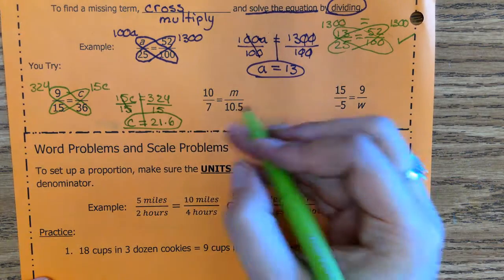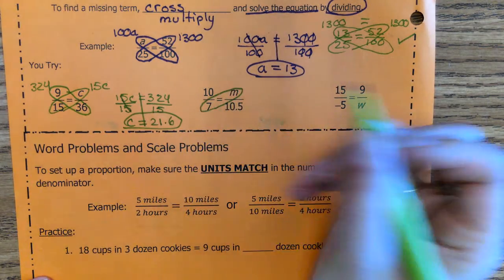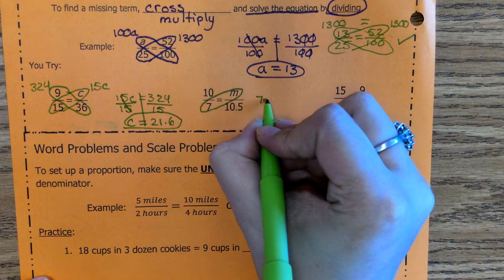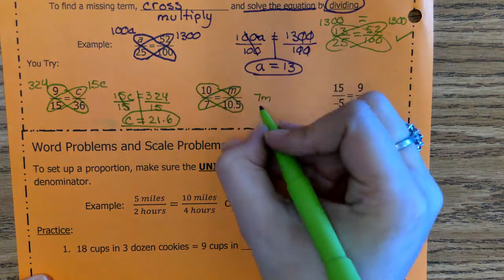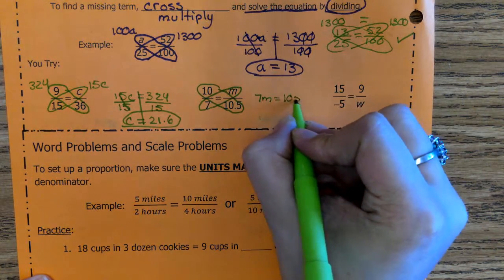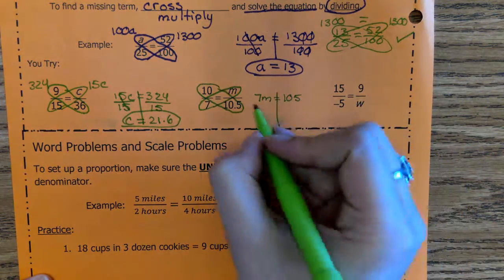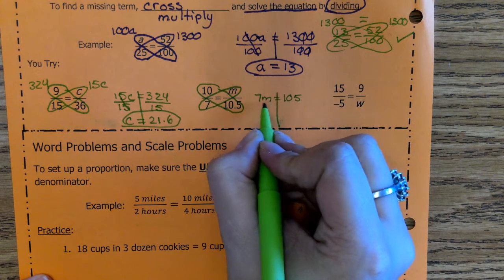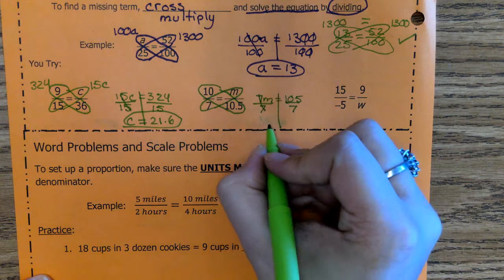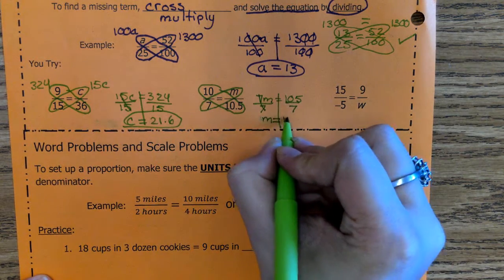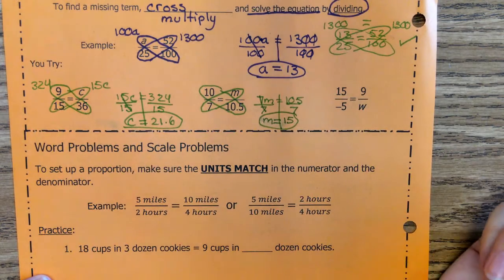Let's look at the next one. 7 times m is just 7m. 10 times 10.5 is 105. Again, dividing by my coefficient that's stuck to the variable there, so I'm dividing by 7. 7's crossed out. M is equal to 15.